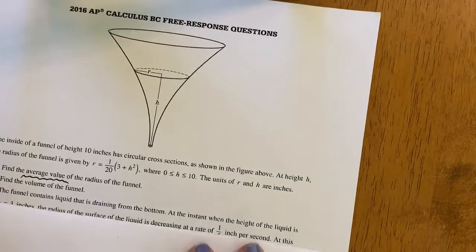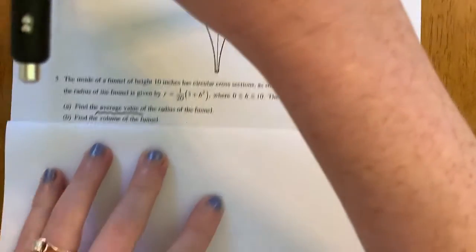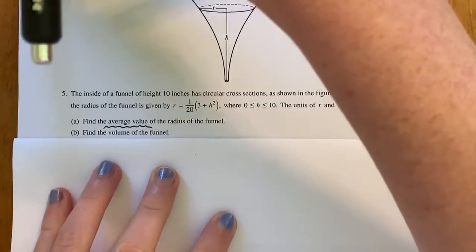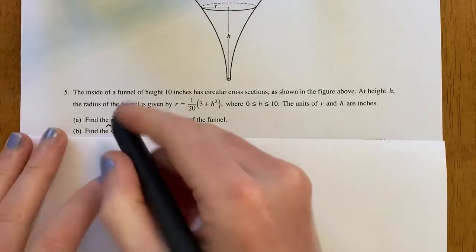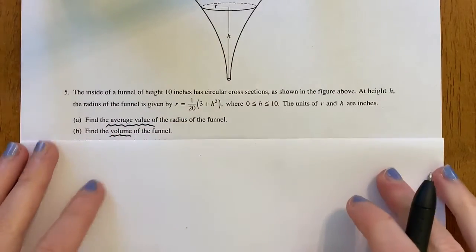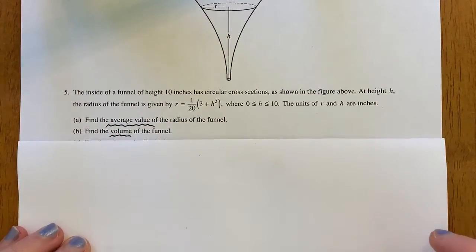All right, great. Let's take a look at part B. Let me get some new paper here. Part B says we need to find the volume of this funnel. So this is a volume question. Now, for AB people, you're not going to actually be tested on area volume this year on the AP exam, but we did learn it in class. And BC people, volume is fair game.